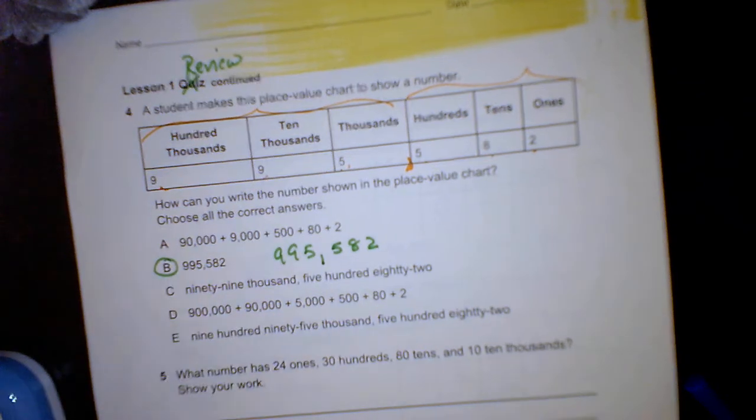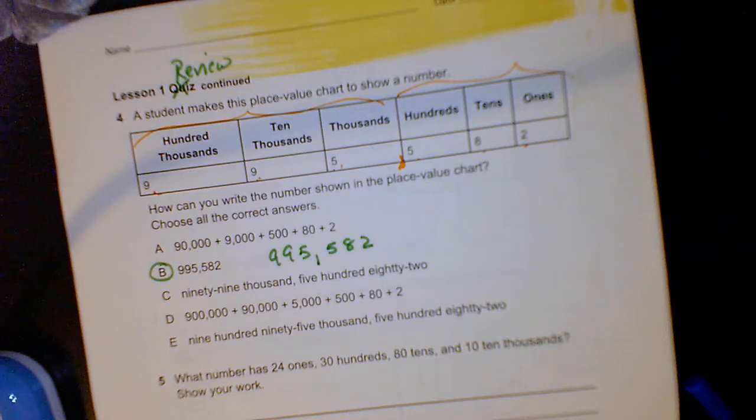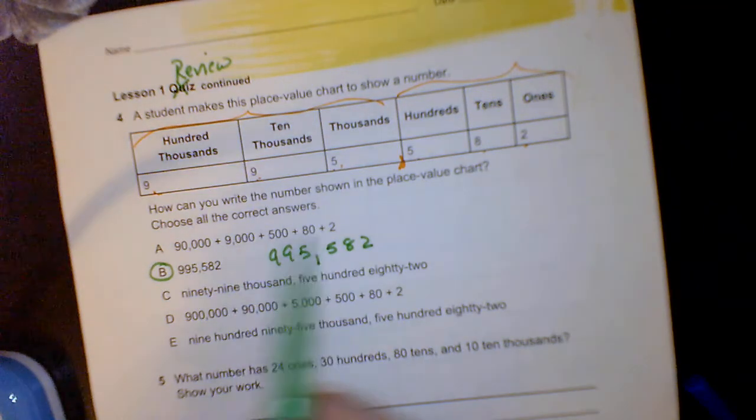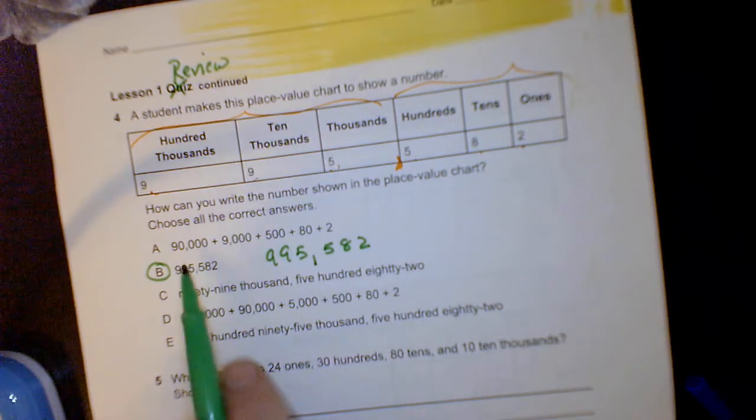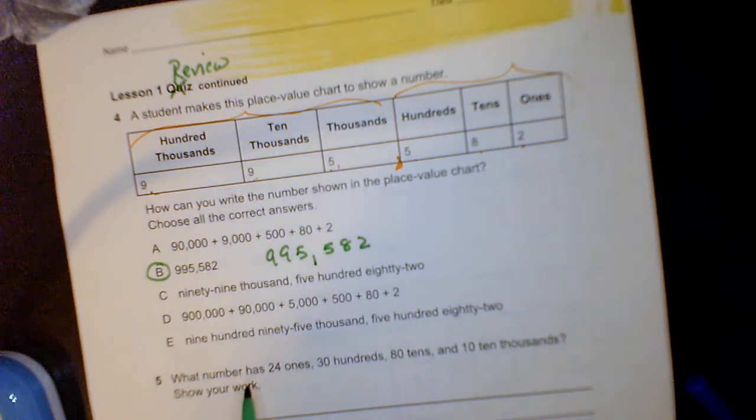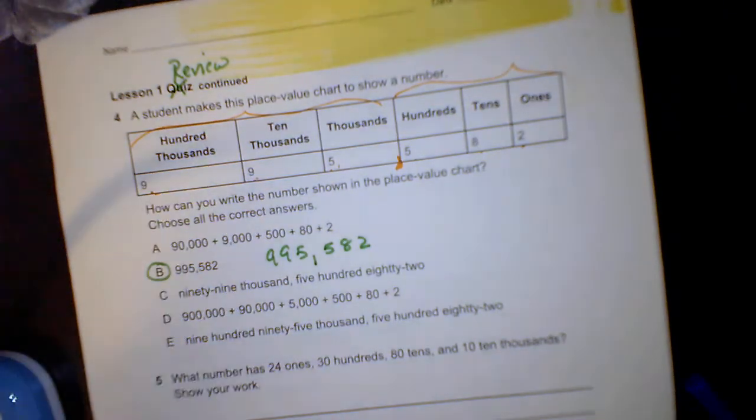995,582. I'm definitely picking that one. All right, so now this one looks like it's an expanded form. And now that I wrote this out, when I look at this expanded form, I actually can see there's a problem. Again, we like to ask ourselves often, what is the value of this number?